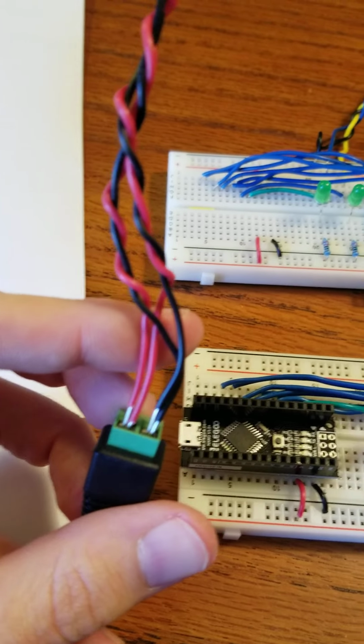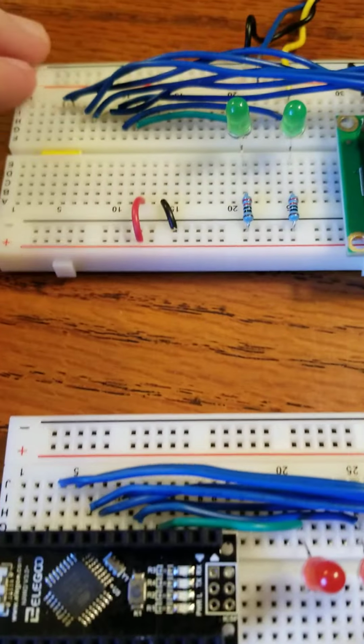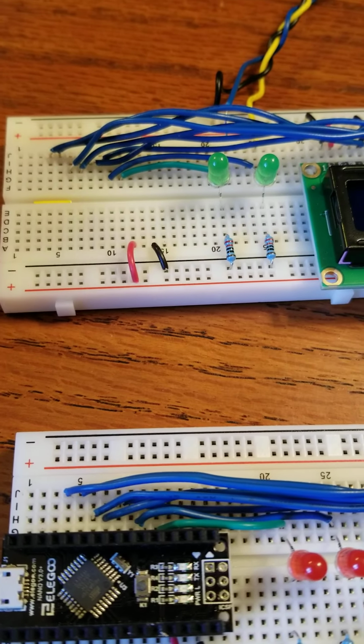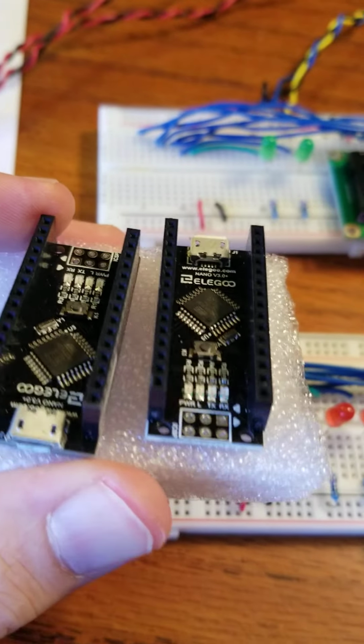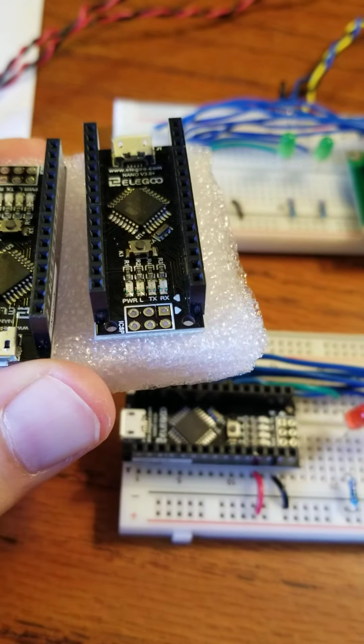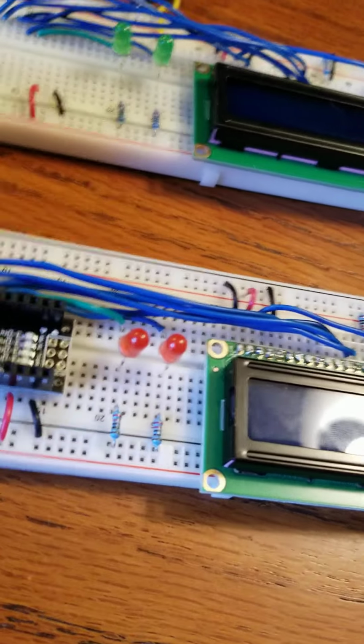And I messed up. I ran these two into my respective positives and negatives, and I blew my computers. So 2 of my Nanos are blown, or overheated, I mean. And I had a spare one, or else I wouldn't have been able to show you this today.